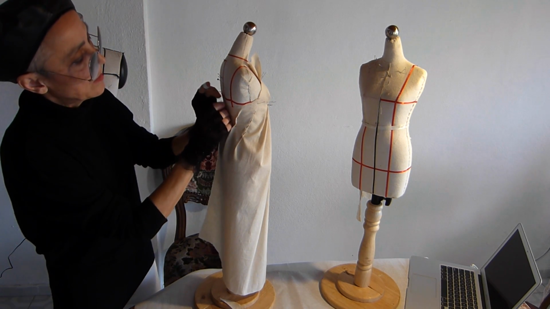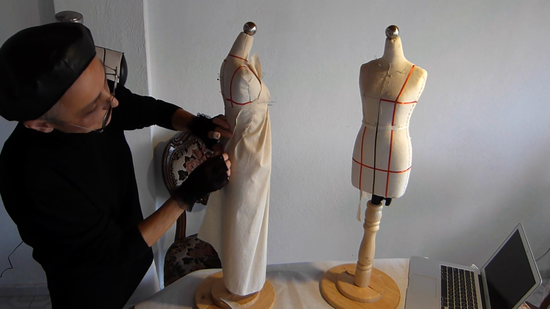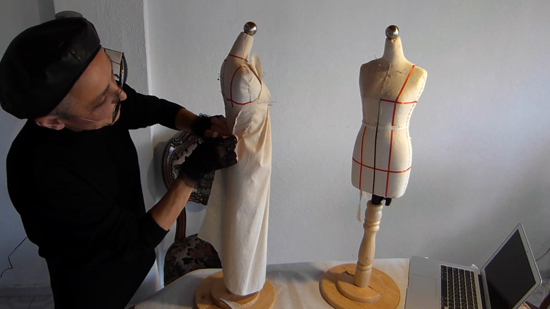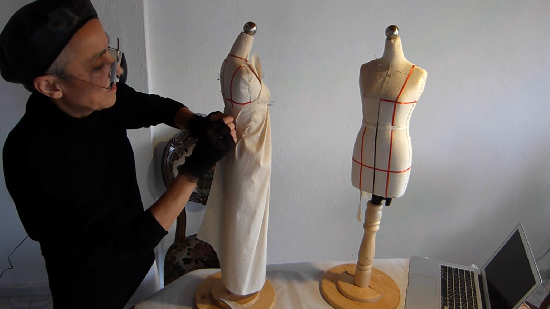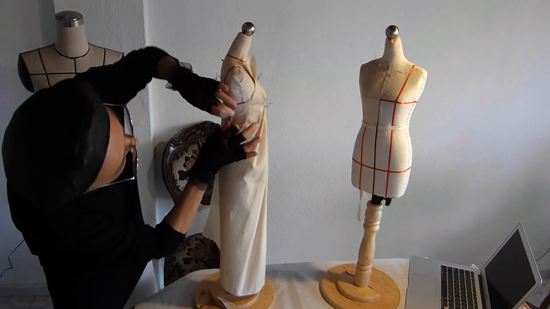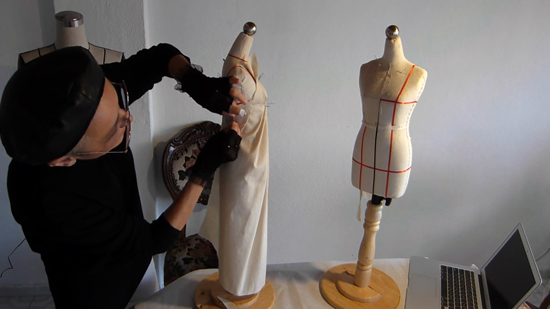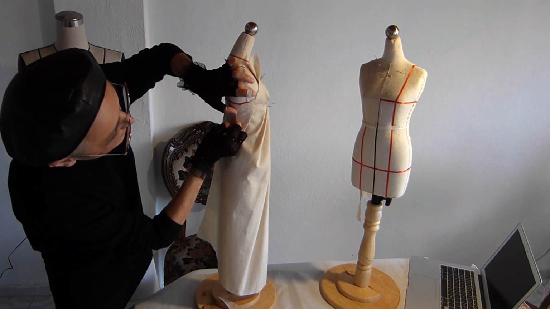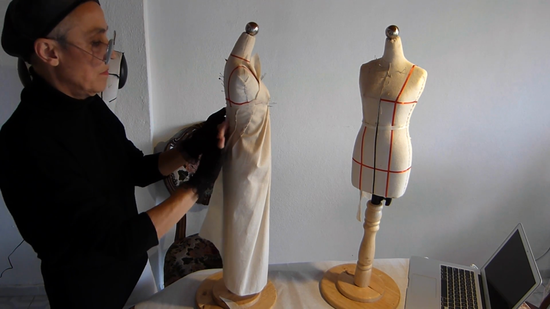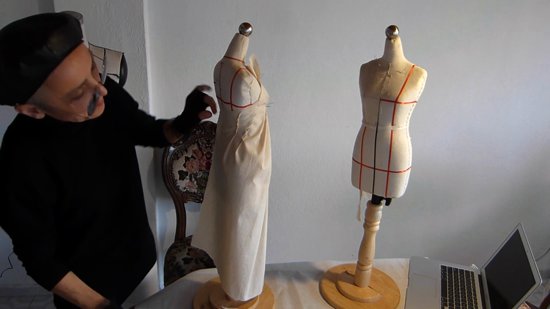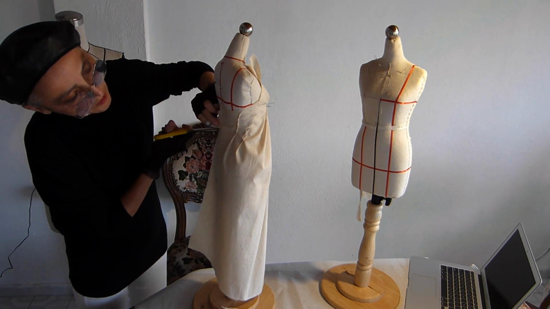So I make the back opened. And the center back also needs shaping.